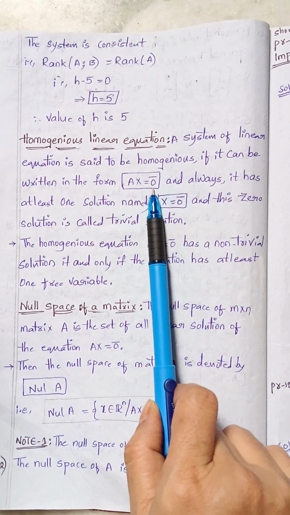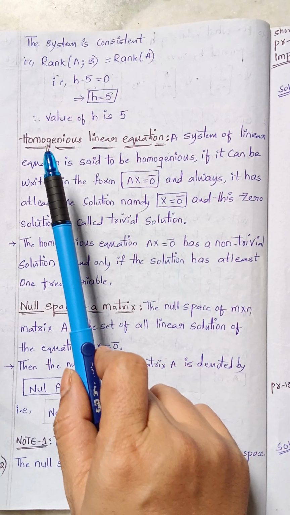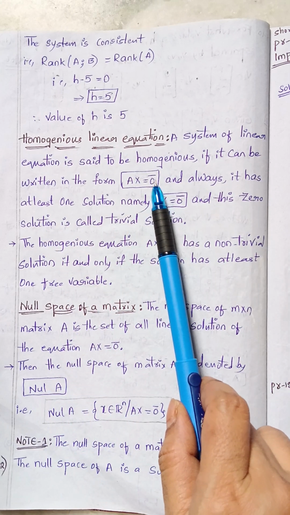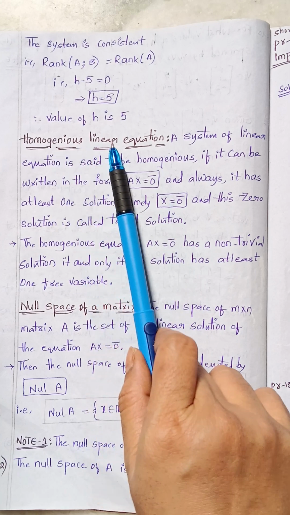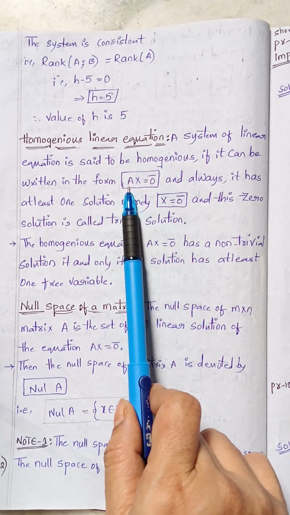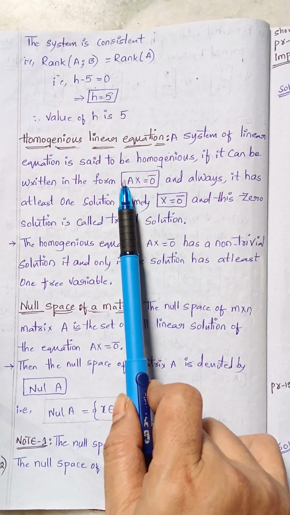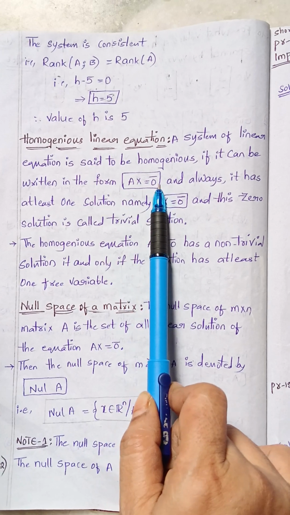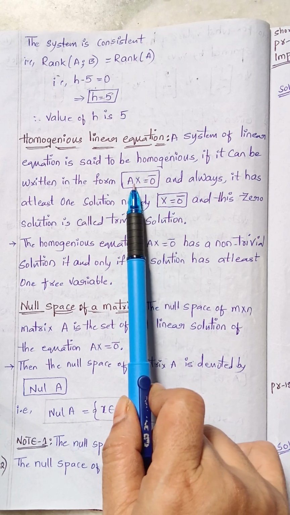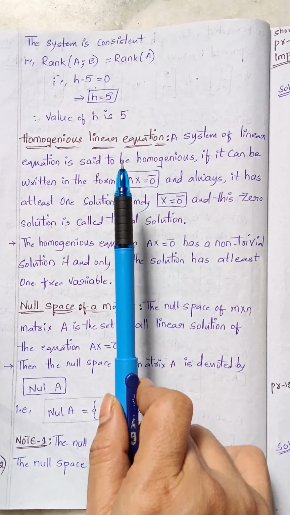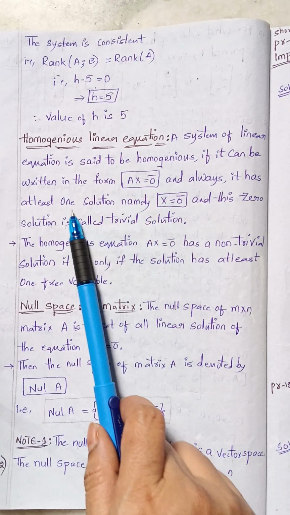Suppose a non-zero vector is given, this is called a non-homogeneous linear equation. Suppose here it is the 0 vector, then we can say it is a homogeneous linear equation. So it is in the form Ax equal to 0 bar. We know that when you multiply any matrix with 0, obviously 0 will come. So every homogeneous linear equation must have one solution, that is what?